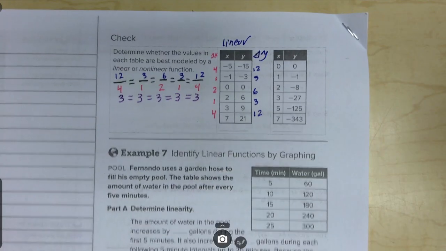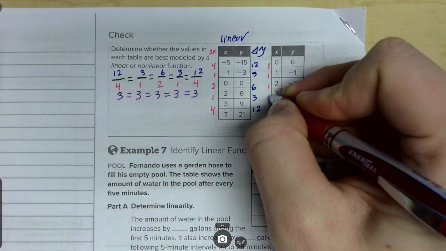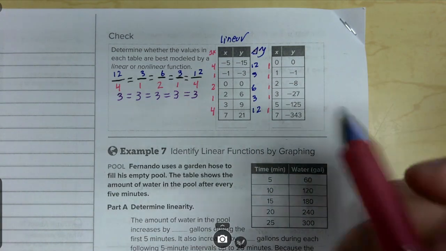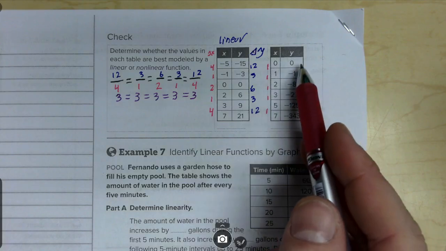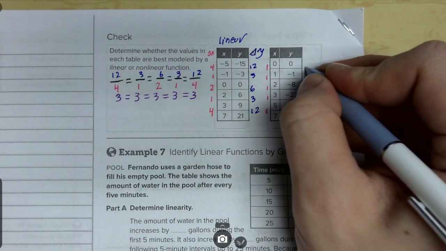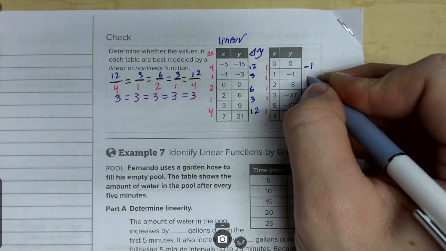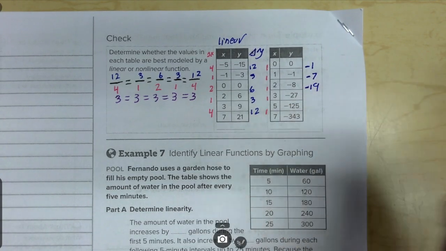Now, over here, let's check out our change in x's. We have 1, 1, 1, 1, 1. All right, so every change is the same. All we have to do is verify that the changes in y's will be the same as well. So we have a -1, a -7, oh no, -19, we can stop.